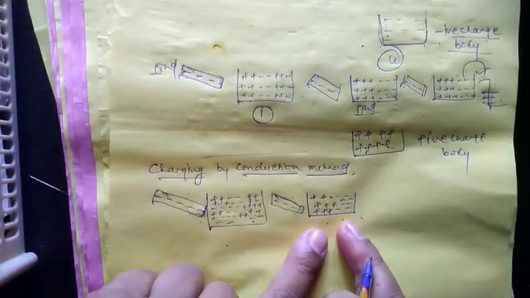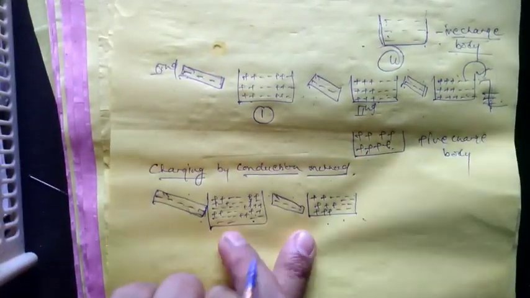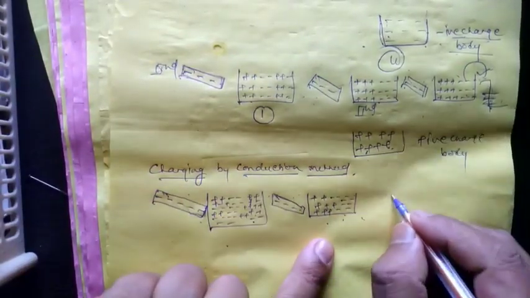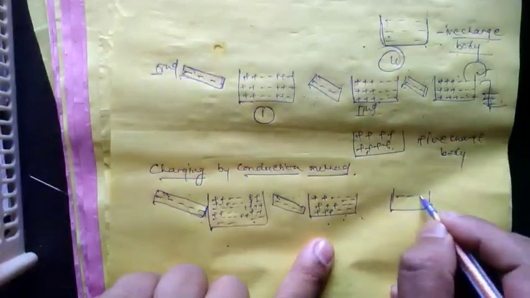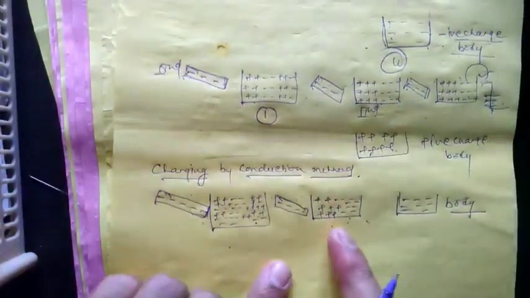The number of electrons, or negative charge, is in excess, so this body will be a negatively charged body because of the excess of electrons.